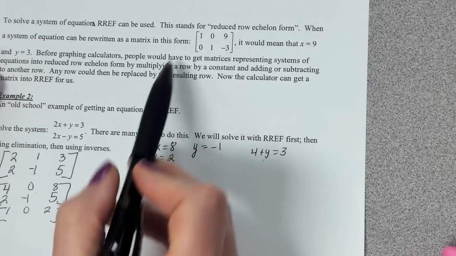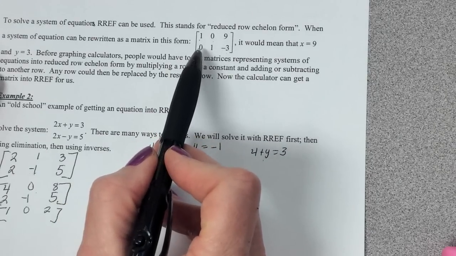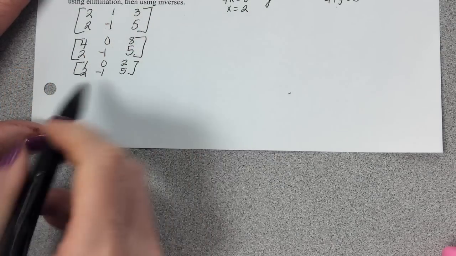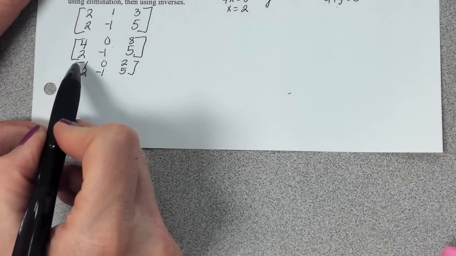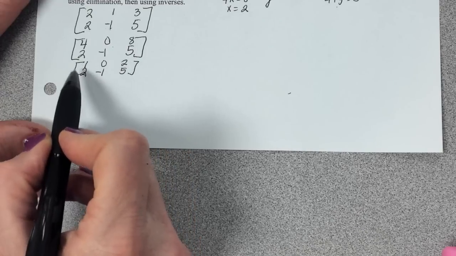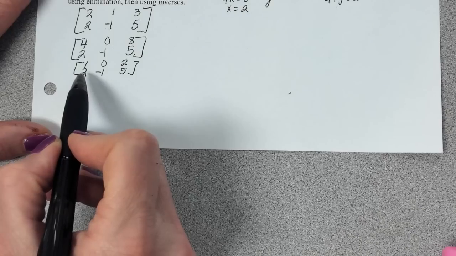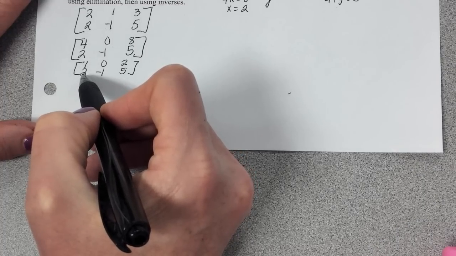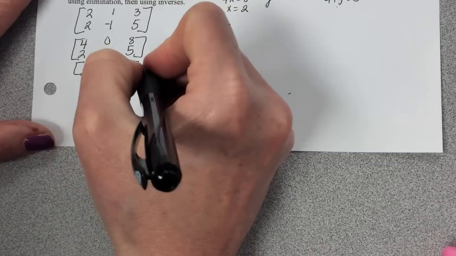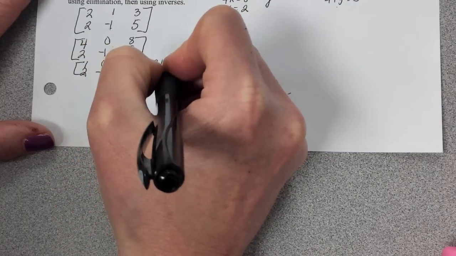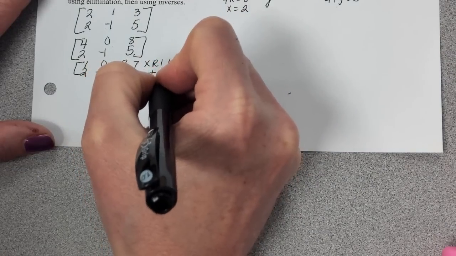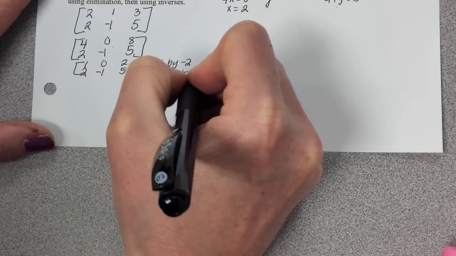So I've got the first part like I want. I want to have 1, 0. Here I want to have 0, 1. So I don't have that yet. So I want to get a 0 in this spot. What would I have to multiply this by so that when I add, I get a 0 in that spot? I want this to be a negative 2 so that when I add them together, I get a 0. So I would have to multiply row 1 by negative 2, and then I would have to add that to row 2.